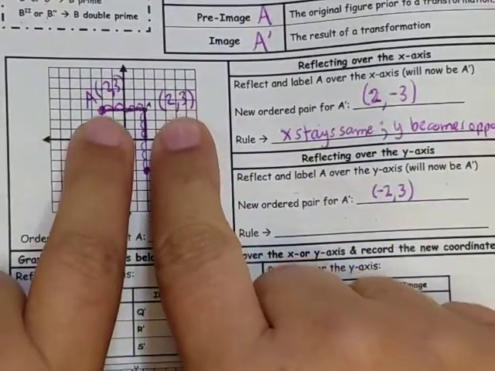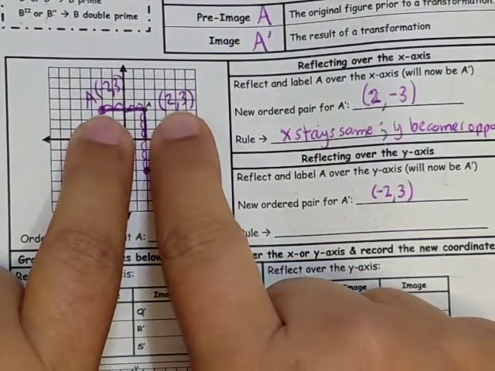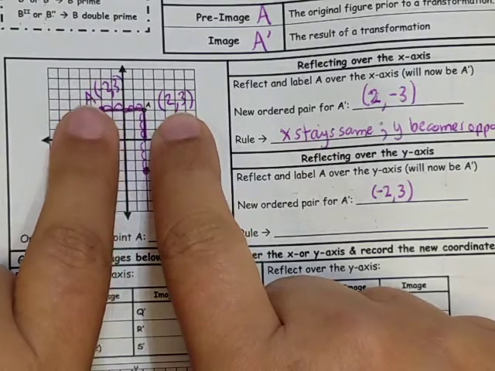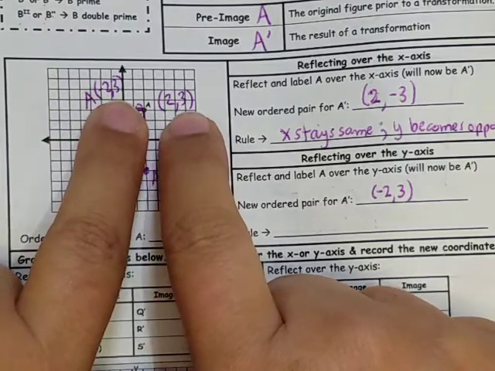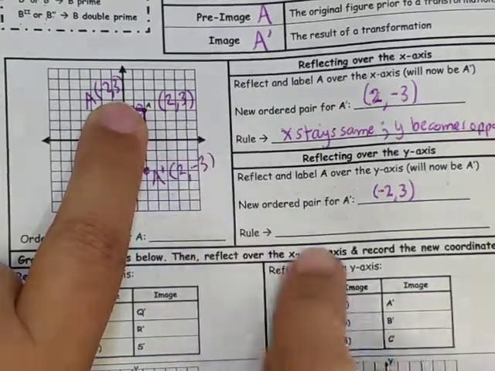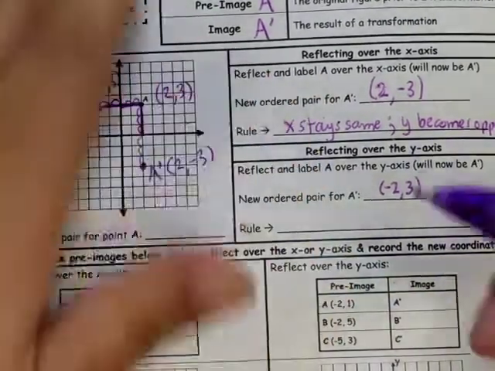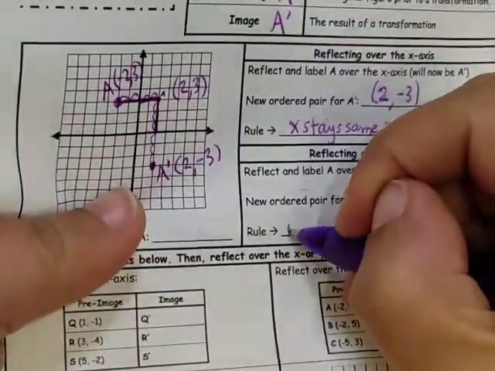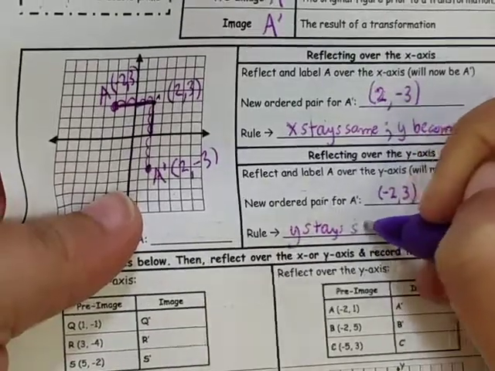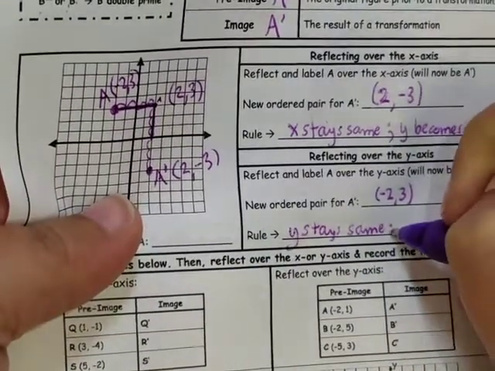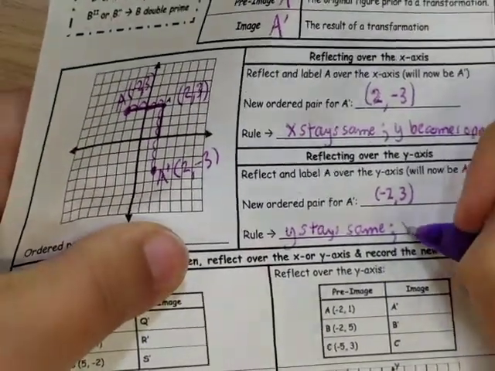So if we compare these 2 points, this was the original, the pre-image, and this is the image. What changed? The x values changed. The y values stayed the same. So our rule for this is y stays the same, and your x becomes opposite.